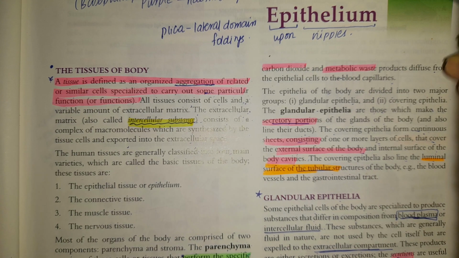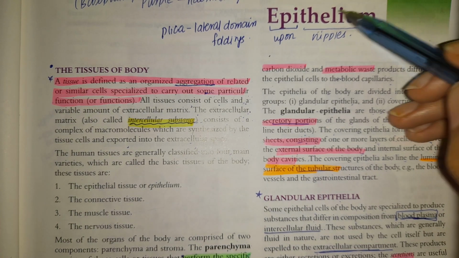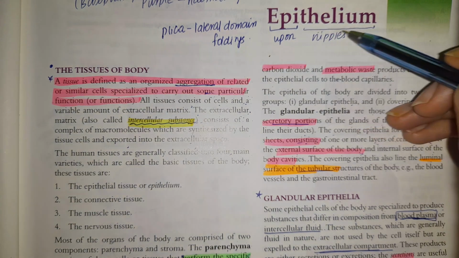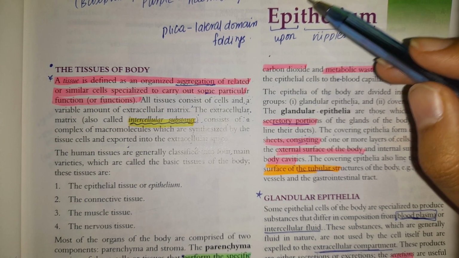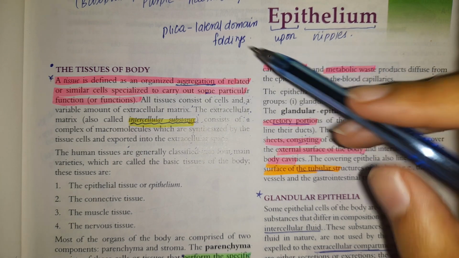Bismillahirrahmanirrahim. So now we will start with chapter number 3, that is epithelium. Epi means upon and thelium means nipple. So epithelium is a word derived from these two root words.